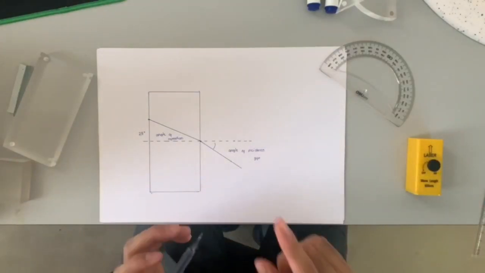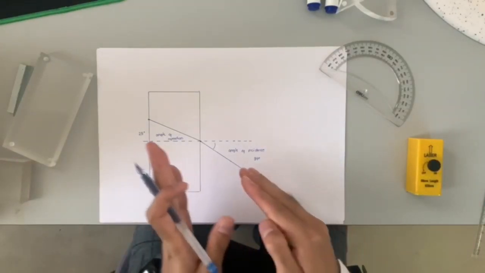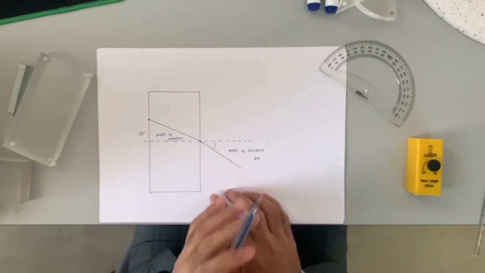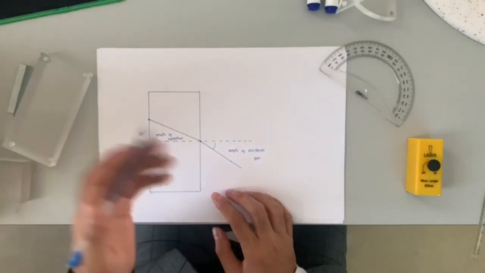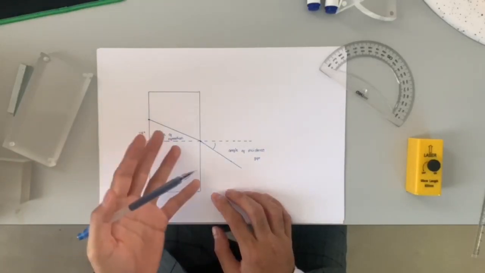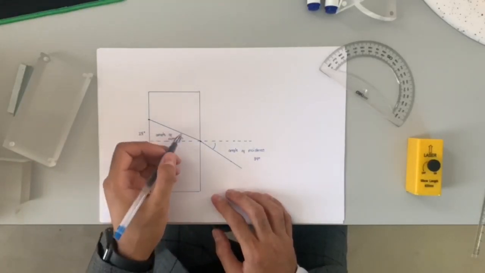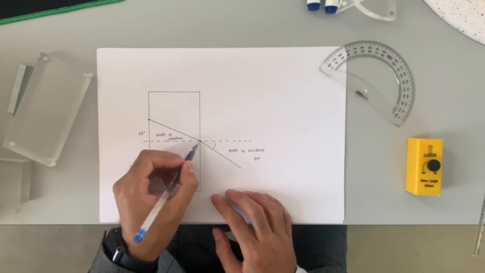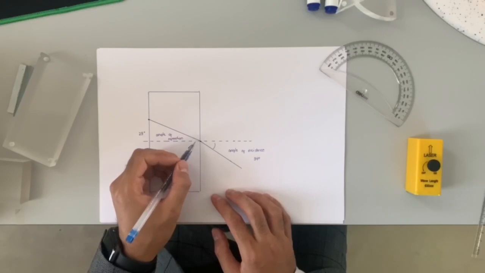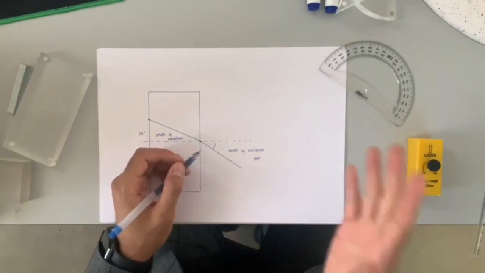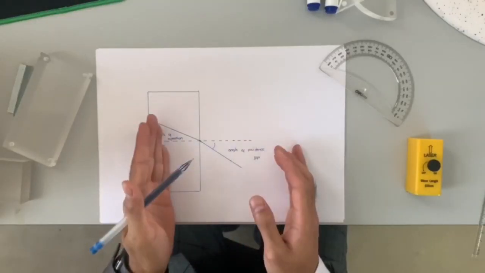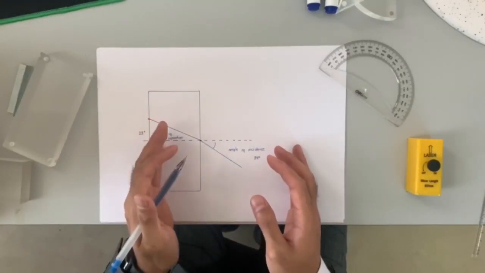Note that the ray travels in a straight line when it is in the air, outside the block. And when it is inside the block, it only bends at the point where it enters or leaves the block, as you can see right here. So it is the change of material that causes the bending, in this case, the air and the perspex, or the air and the glass block.